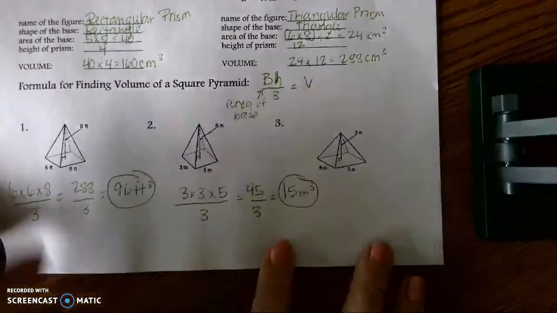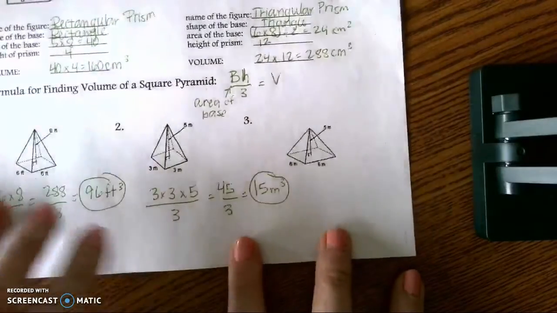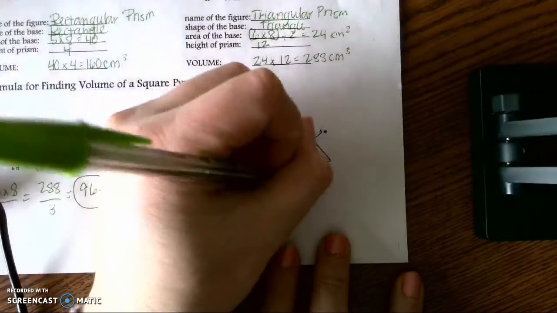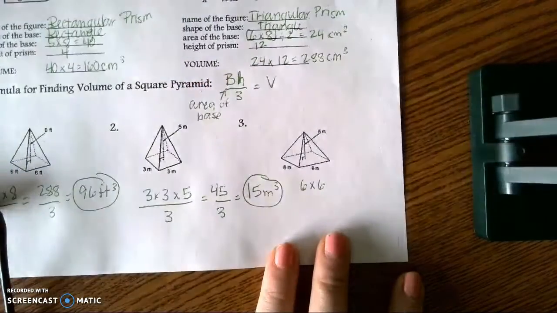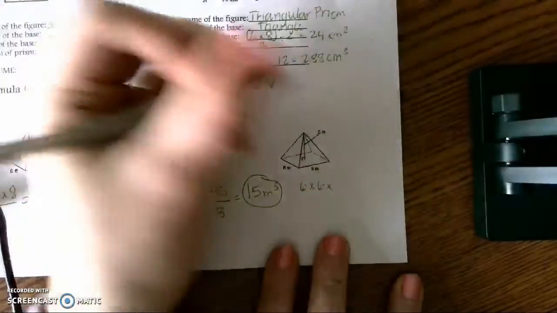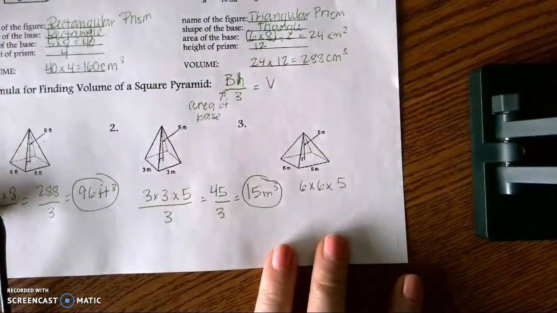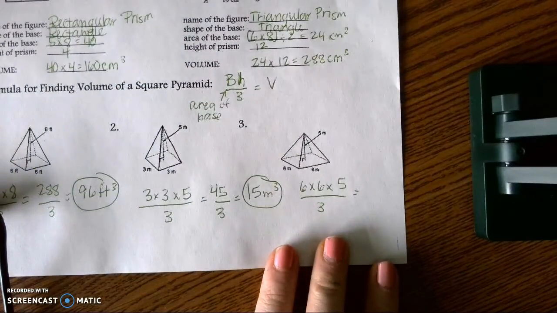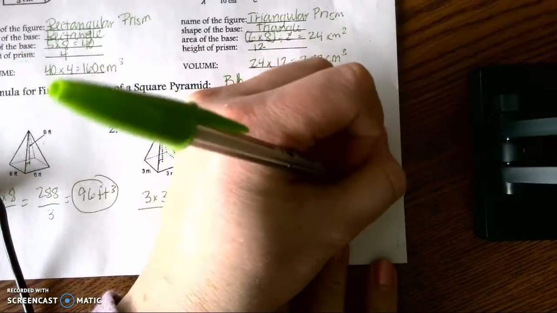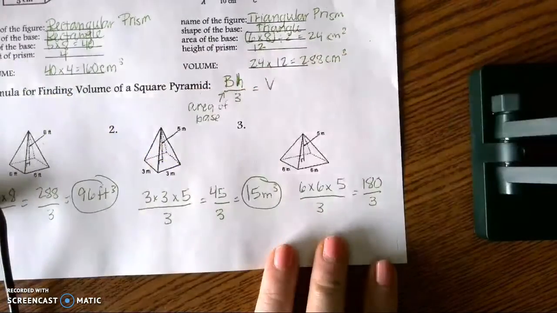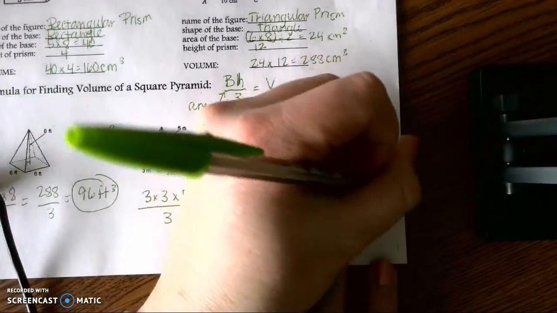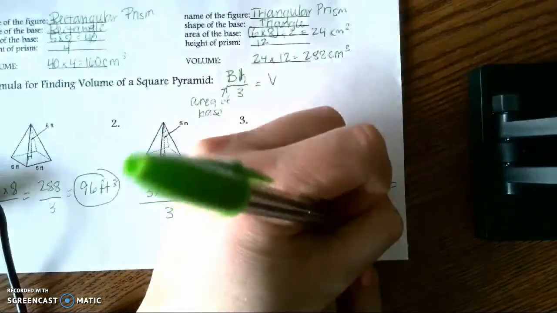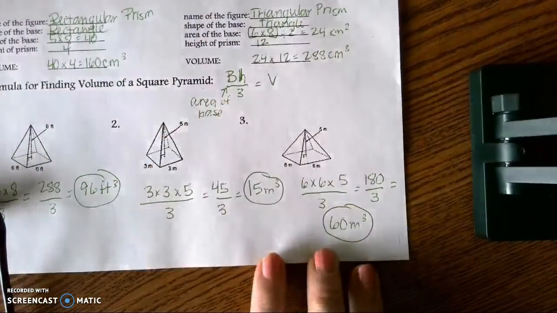And then the last one. We have a pyramid here. We do 6 times 6, which is the area of our base, times the height, which is 5, divided by 3. That's going to give us 180 divided by 3. When we do that division, we would get 60 meters cubed for our volume.